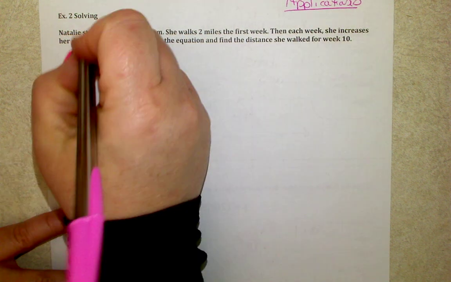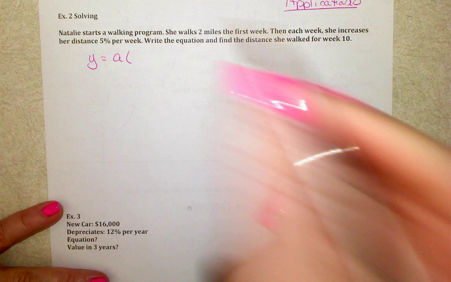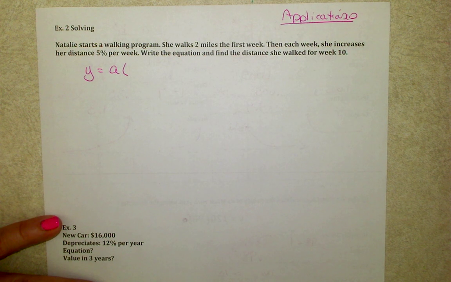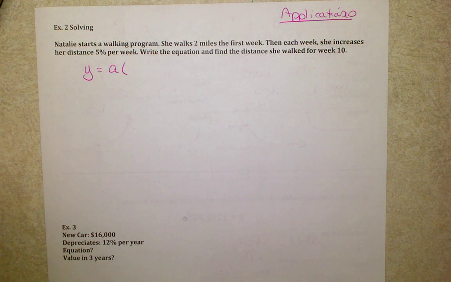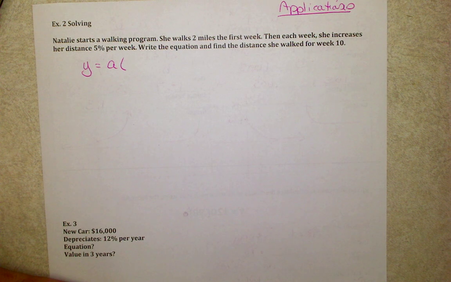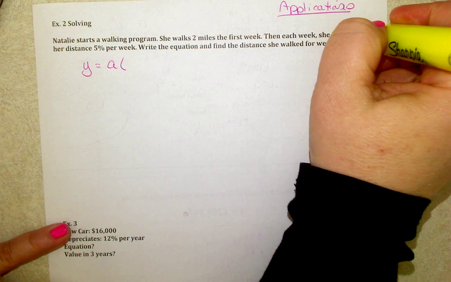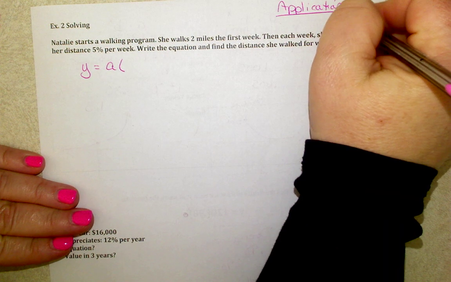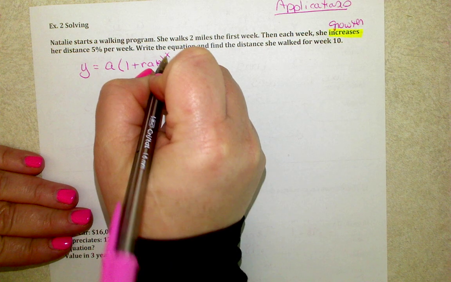All right, so y equals a times. How do I know if this is a growth or decay problem? This is 5% per week. She increases her distance. Right, that's the word I'm looking for. Increases lets me know it is a growth problem. And since it's a growth problem, it's going to be 1 plus your rate.